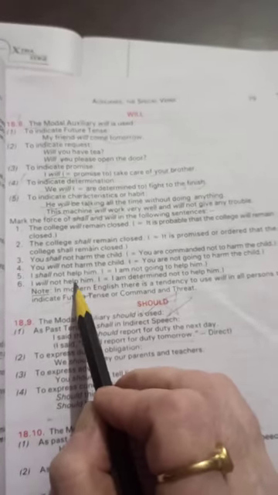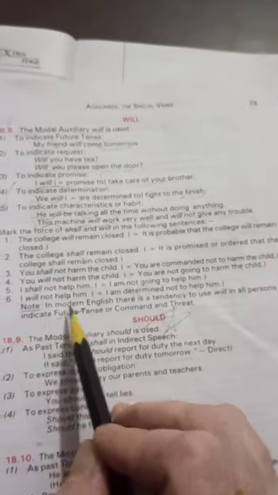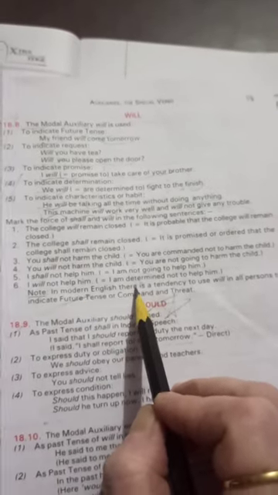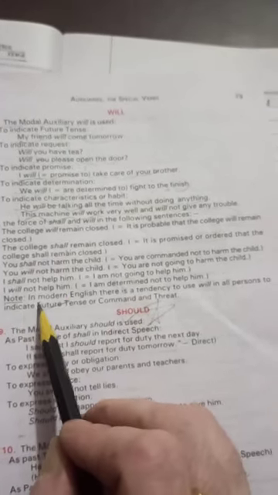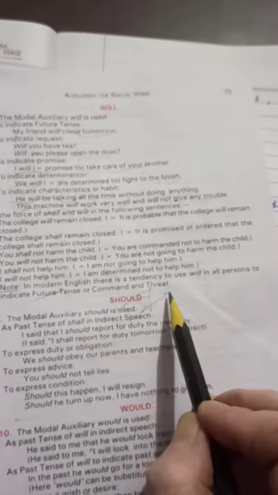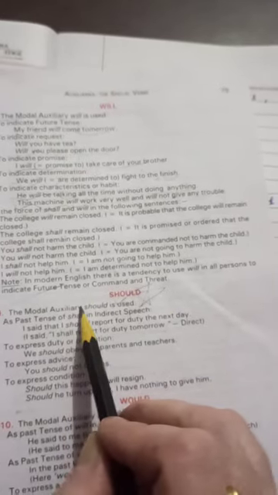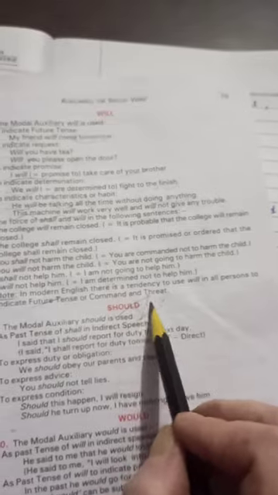I shall not help you. I'm not going to help him. I will not help him. I'm determined not to help him. So in modern English, there is a tendency to use will in all persons to indicate future tense or command and threat.